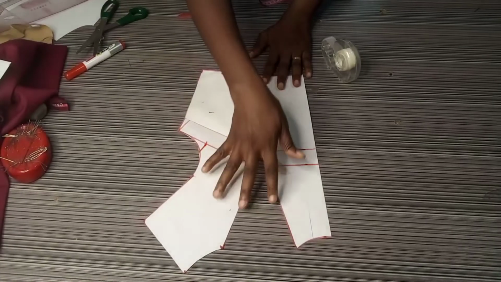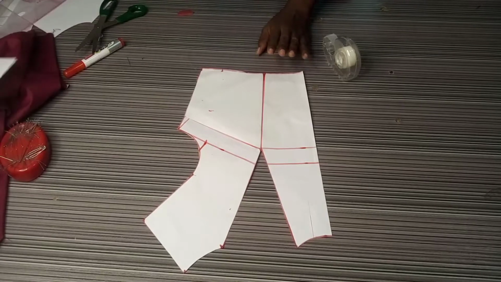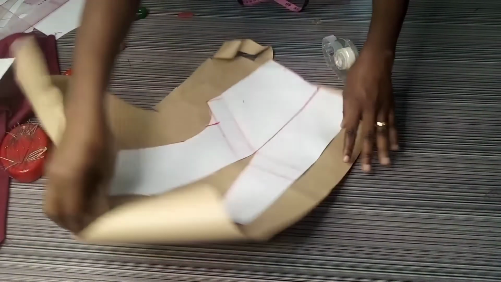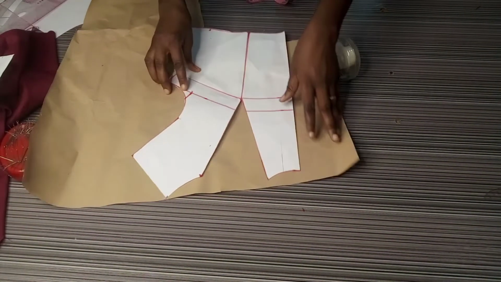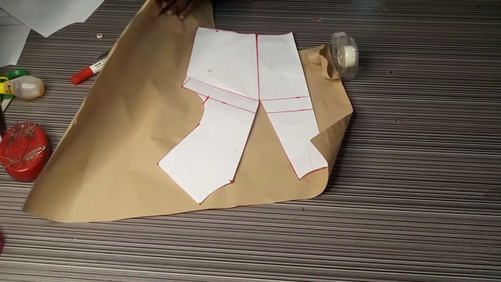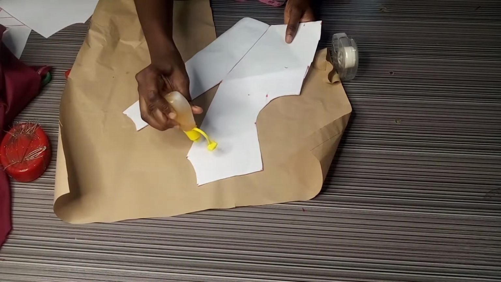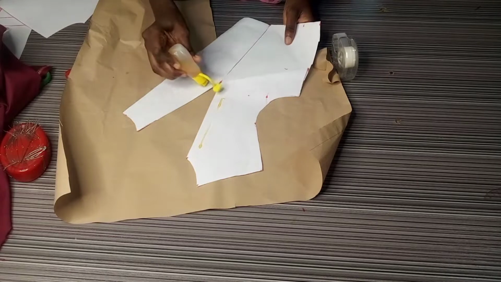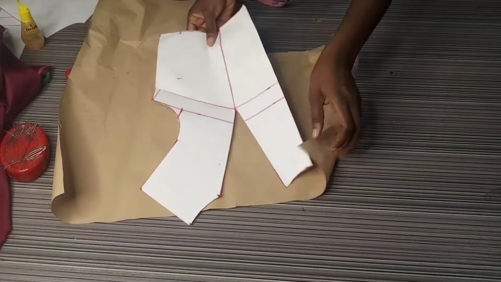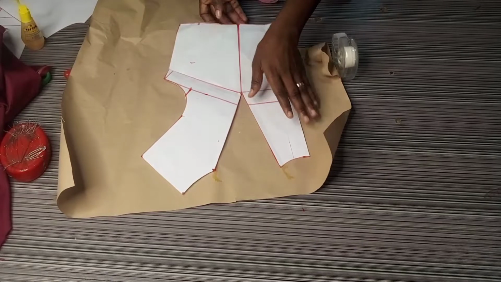When you want to sew it, you do it exactly the way we did the first one. You just get a brown paper and place your brown paper under, exactly what we did then. Then this part, I like using gum for this part. So I'm going to just put my gum on it and place it on my brown paper, leaving allowances. You see, I've left allowance.